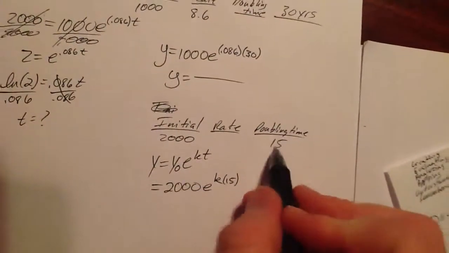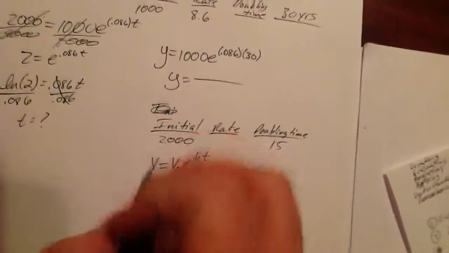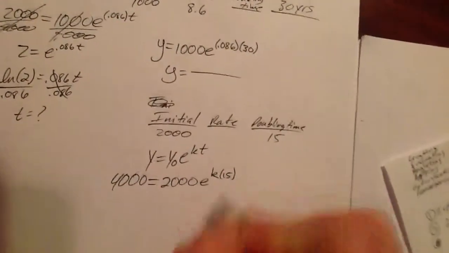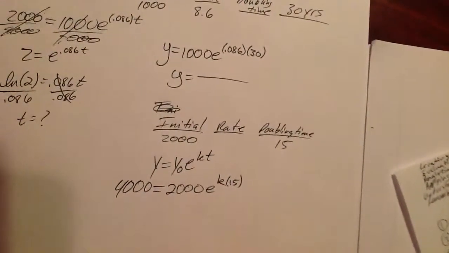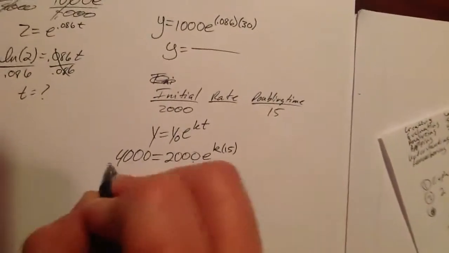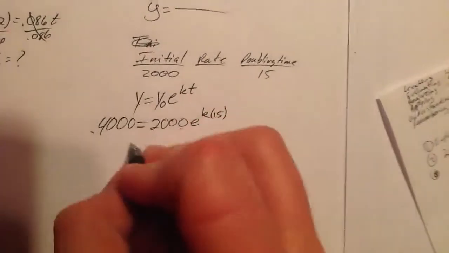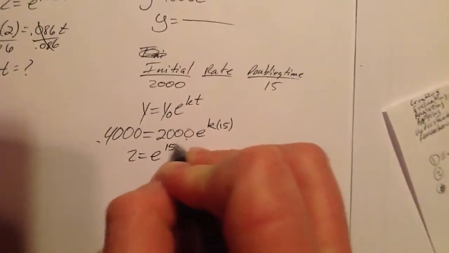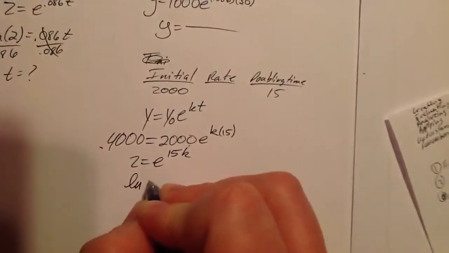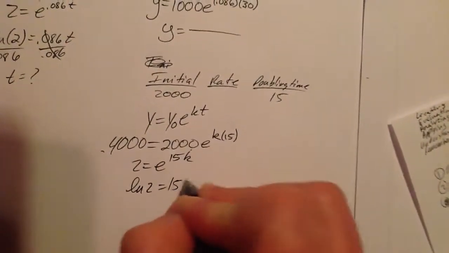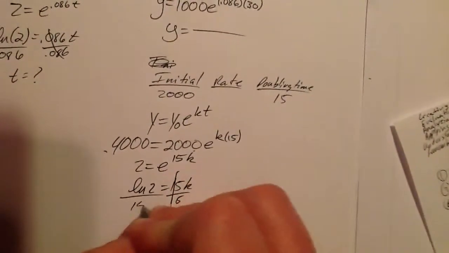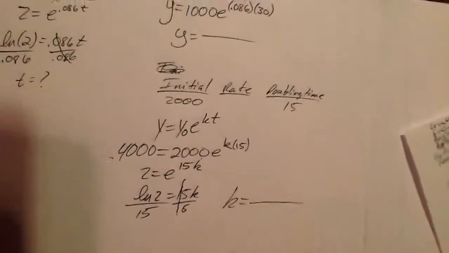Well, this is the doubling time, isn't it? So isn't it going to double after 15 years? So now I just find the rate, solve for k. Same thing, divide by 2,000, same thing we just did here. Divide by 2,000, ln of 2 equals 15k, divide by 15, you get the point. So then you would have your k. So it's all the same, just plugging in what you know, figuring out what to plug in, and solving.